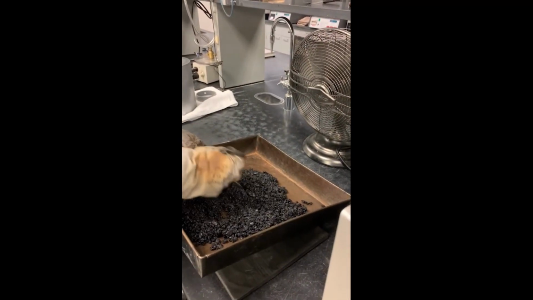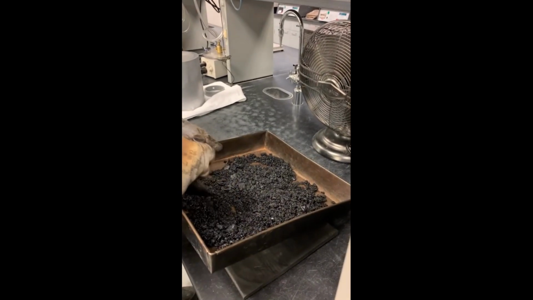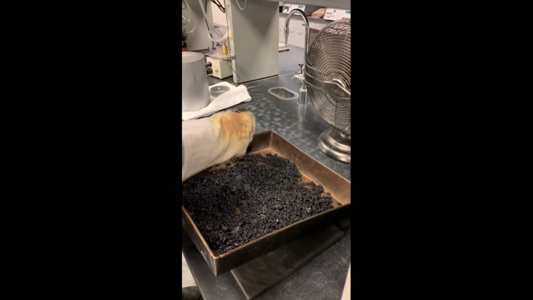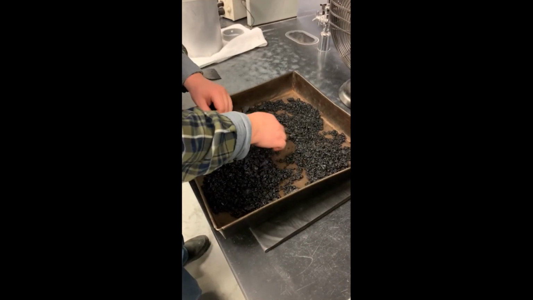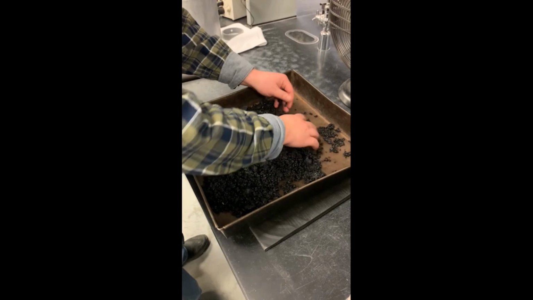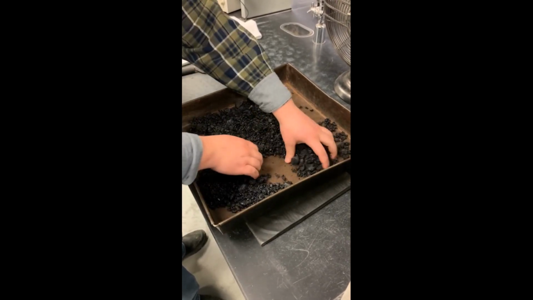Spread the material out to prevent clumping. After the sample has cooled enough to touch with your hands, break apart any clumps larger than 1/4 inch.